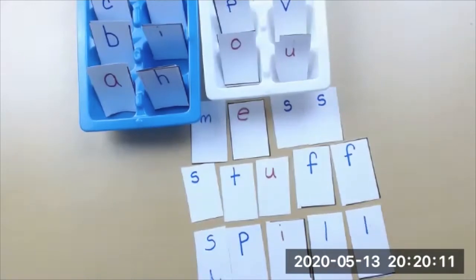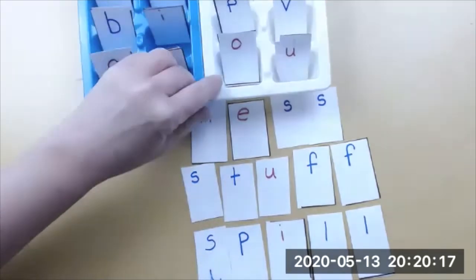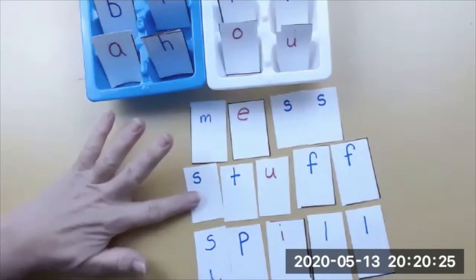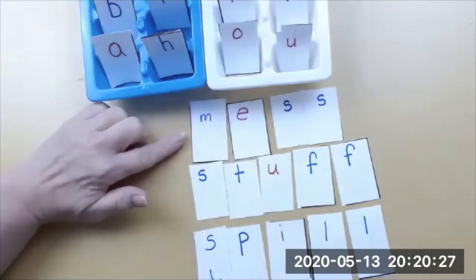Spill. And sometimes kids will be able to, when you're doing this work with them, sometimes they'll read what they just wrote, but sometimes just the spelling of the words is the work itself. And then we can go back and we say, let's read the words from the top.